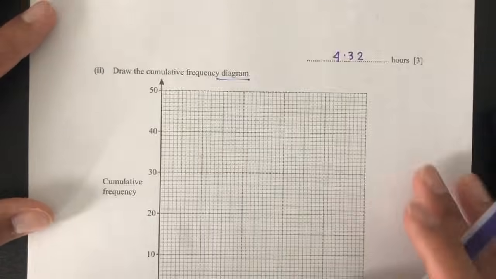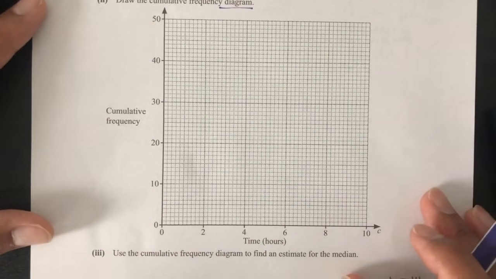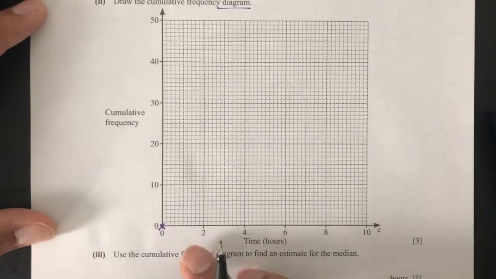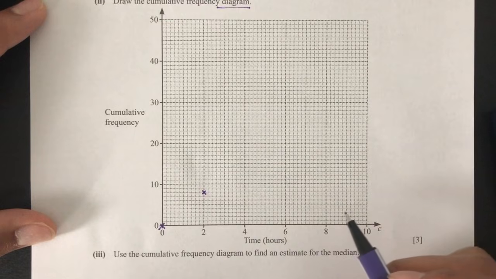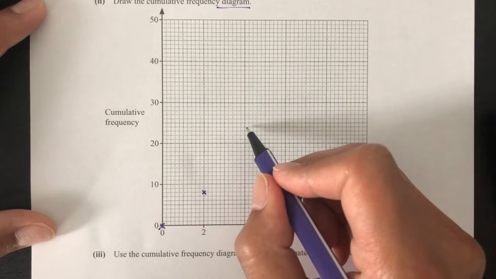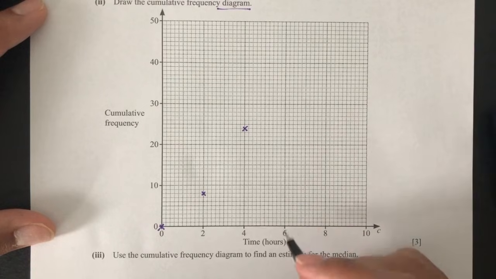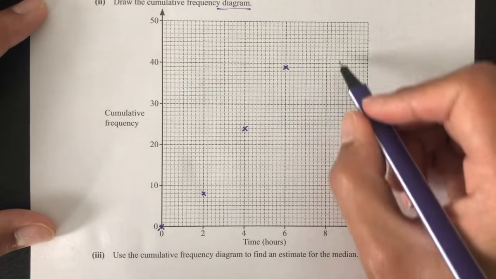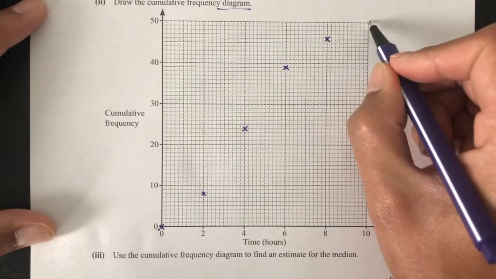So first point is 0, 0. This one you can have, it's not necessary as well, but it's better to have it. So 0, 0. Then we have 2, 8. So 2, 8 will be here. Then we have 4, 24 will be here. Then we have 6, 39 will be here. 8, 46. And the last one, 10, 50.